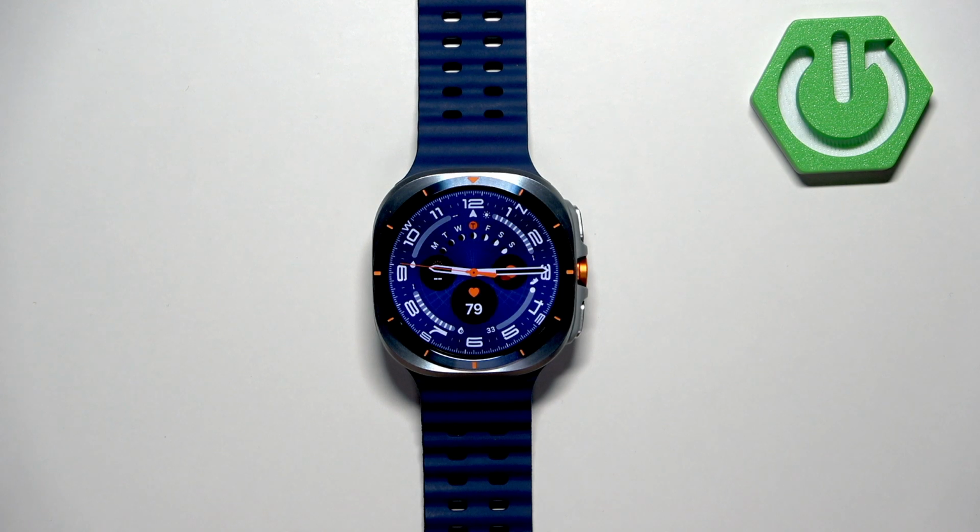Welcome! In front of me I have Samsung Galaxy Watch Ultra and I'm gonna show you how to customize the app menu on this watch.